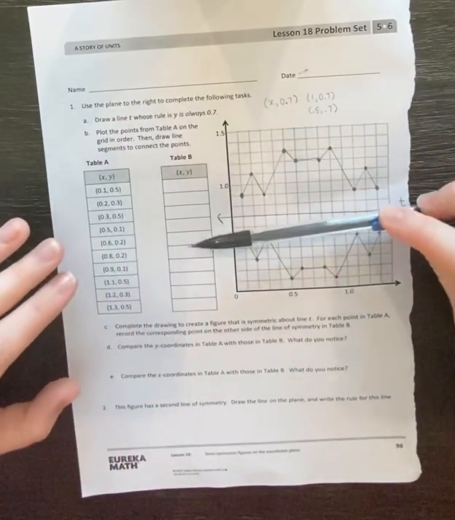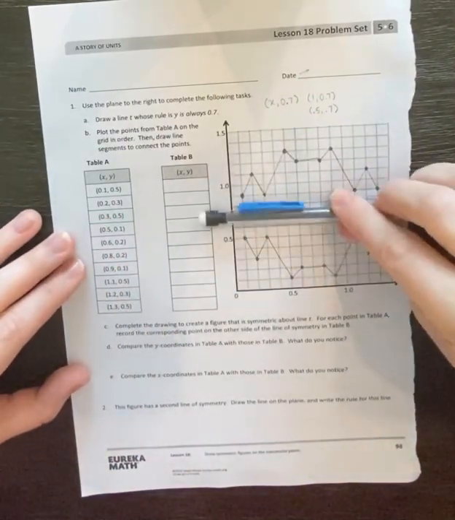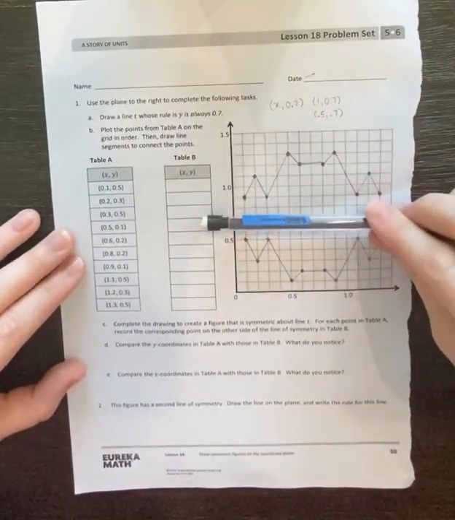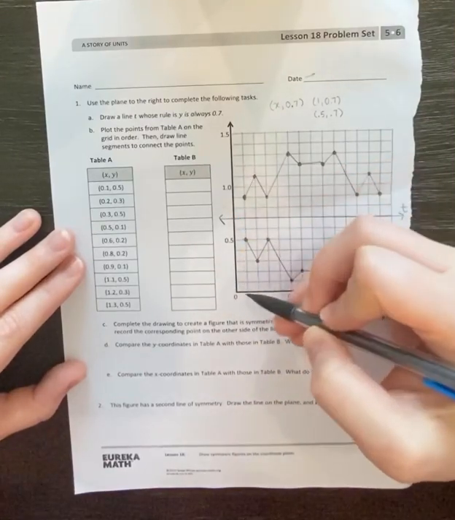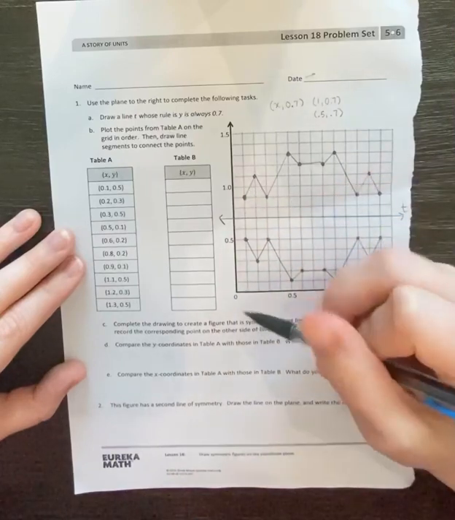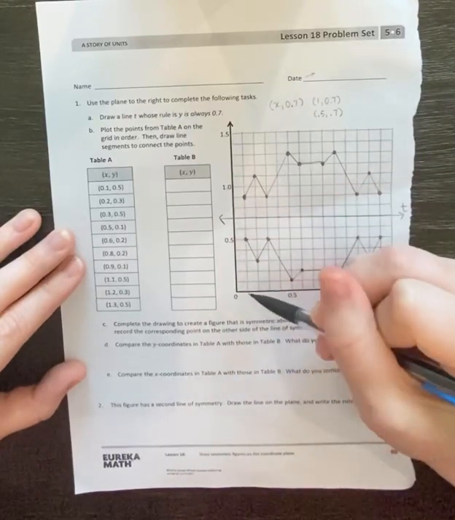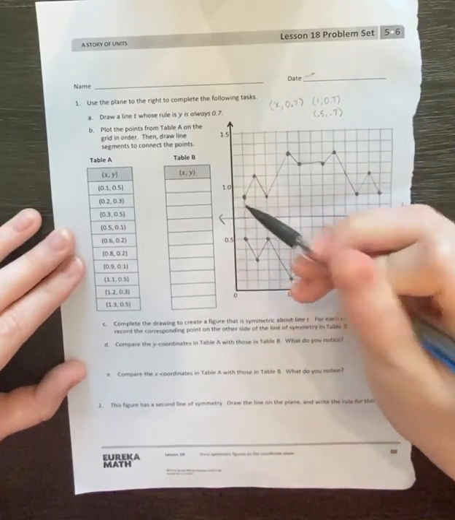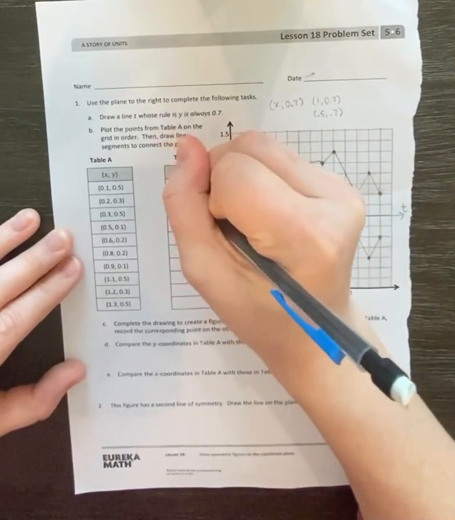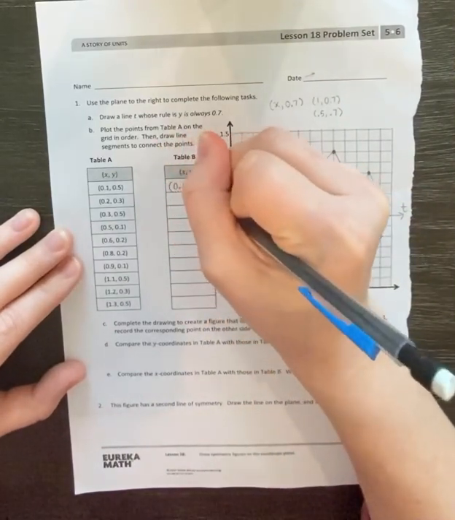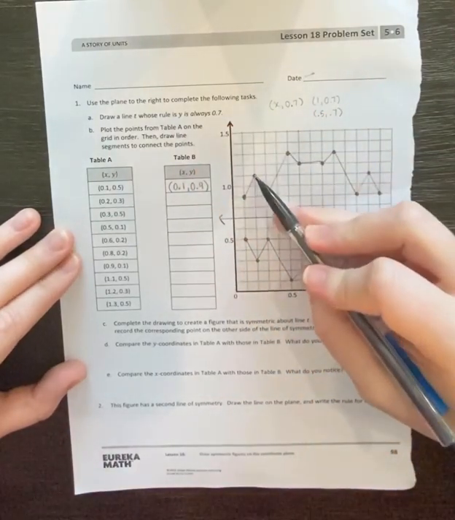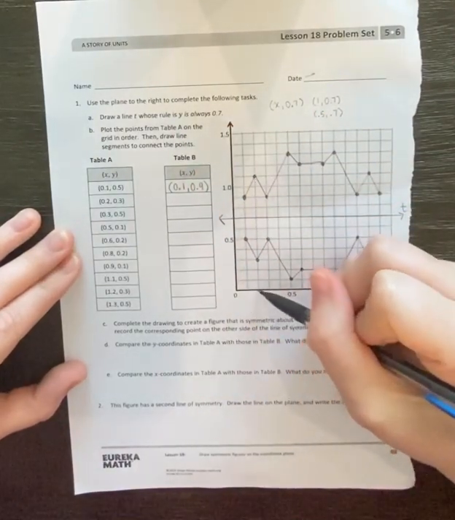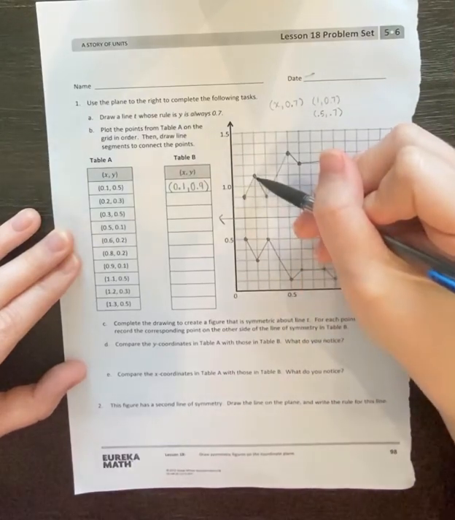I think a lot of you might get confused because this line T is now here. This is not an axis, right? So my points are still how I'd regularly count the x and y coordinates. For this first one, we have 0.1 and then 0.9. And then for this one, we go over 0.2 up to 1.1.